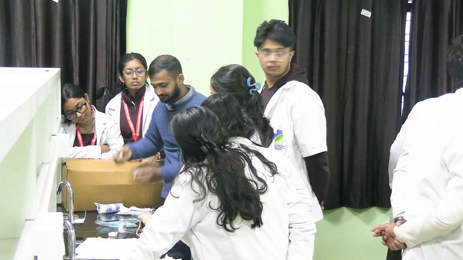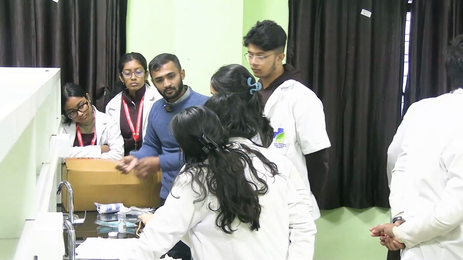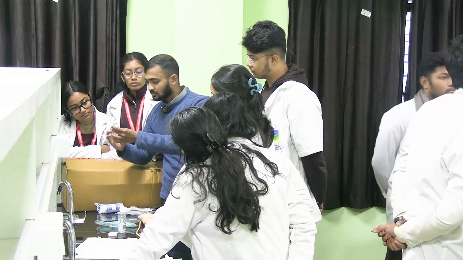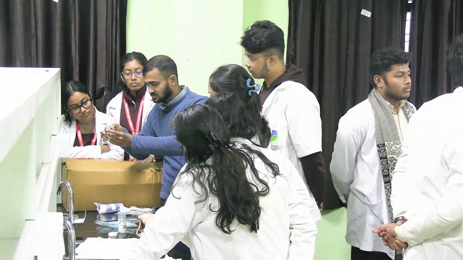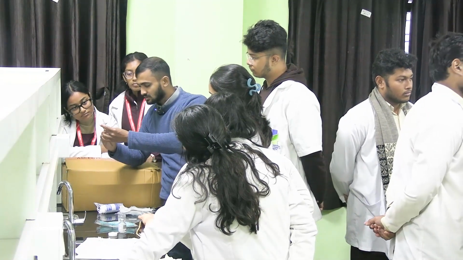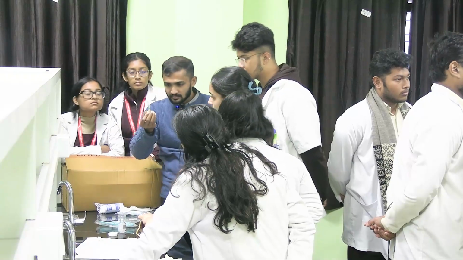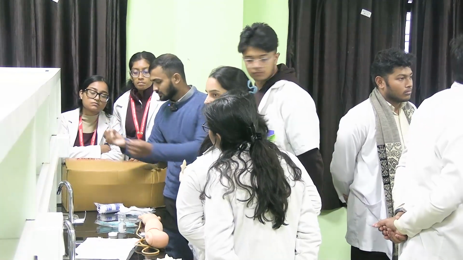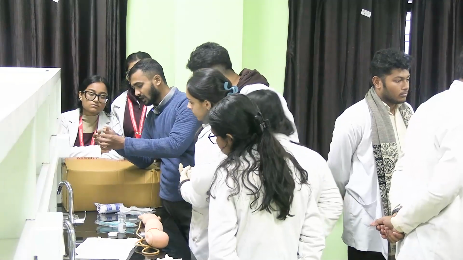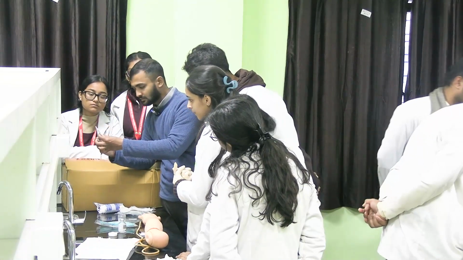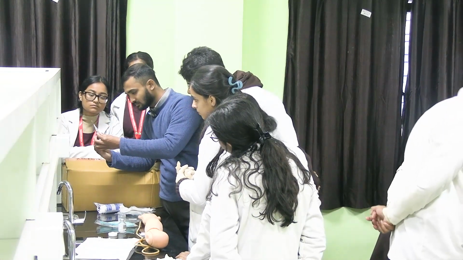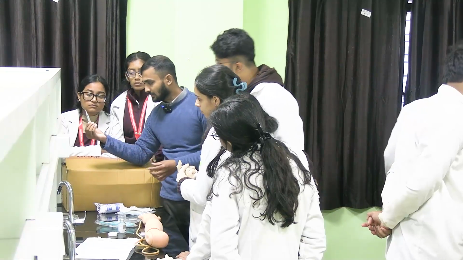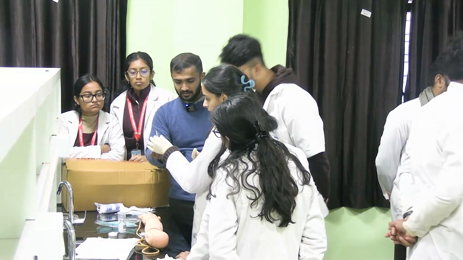Why? For air bubbles and also wastage. Sometimes it gets wasted. So I am taking how much ml here? 1.1. So I will be removing the air bubbles like this, by tapping. Now I have taken properly 1 ml.